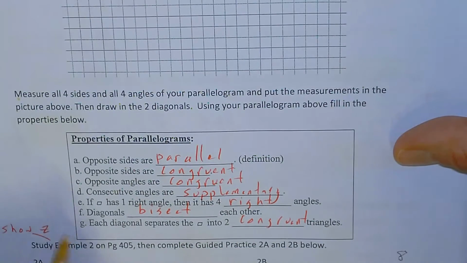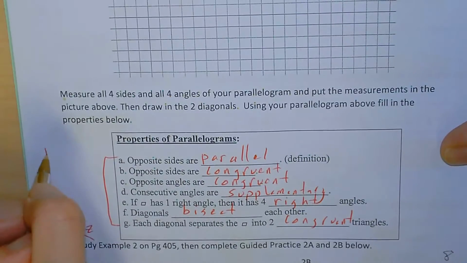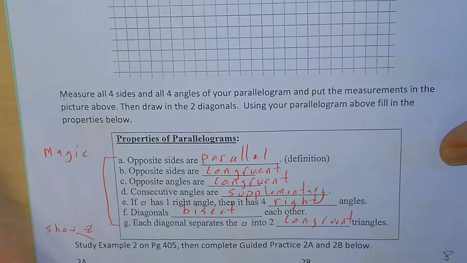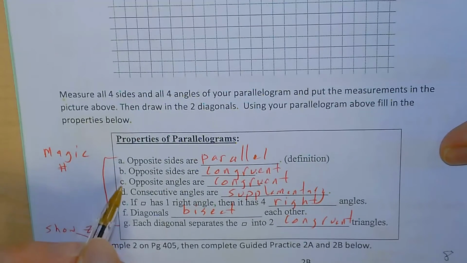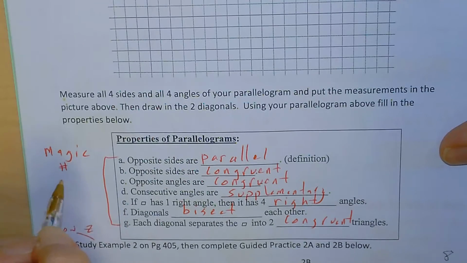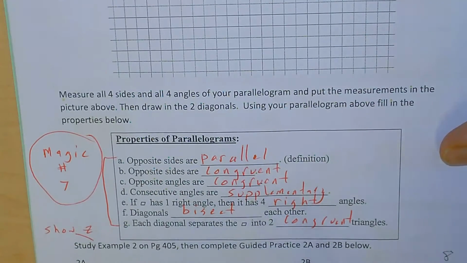So these are your magic numbers. You're going to see on your vocab, when you go to do your vocab, the magic number for a parallelogram is 1, 2, 3, 4, 5, 6, 7. So we're going to say 7 is the magic number because there are 7 properties that a parallelogram has. So when you see the magic number pop up, this is just magic number 7, okay?